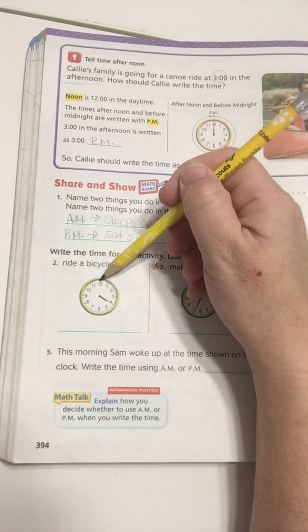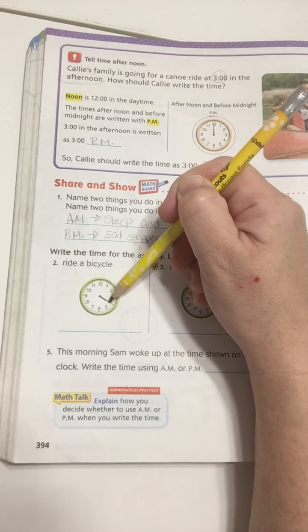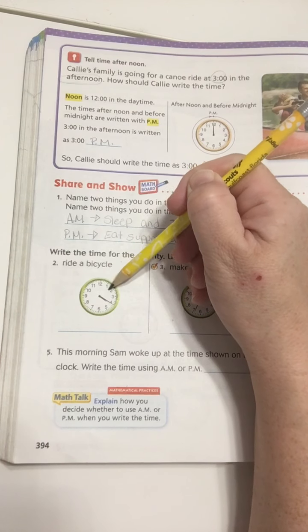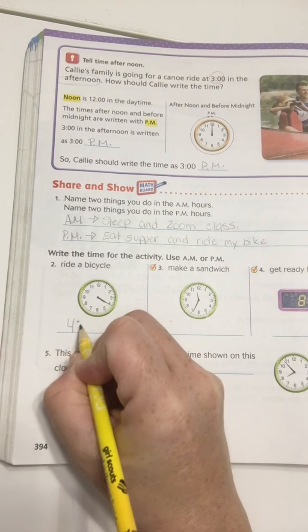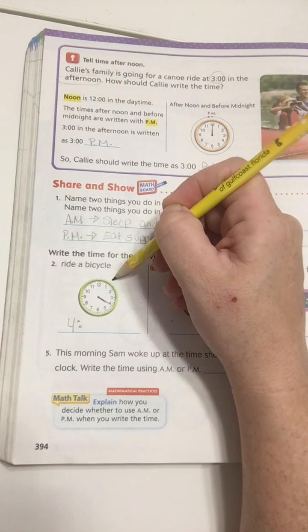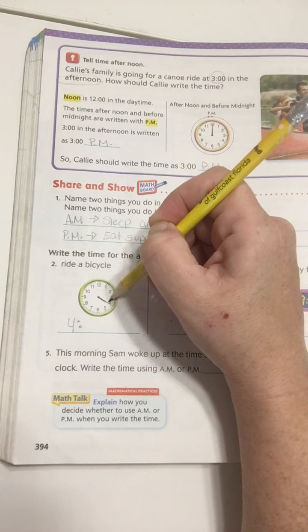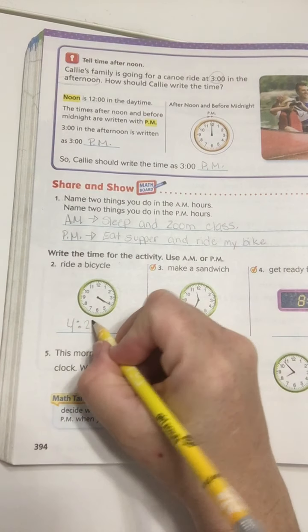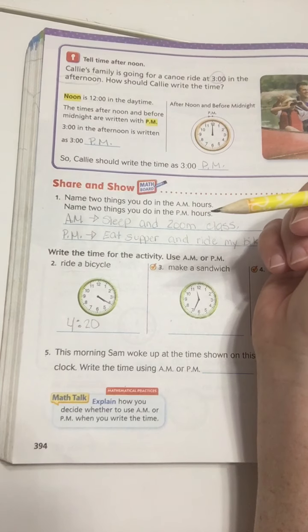So if I look at the hour, I'm looking for the big number first for the hour. It is between the 4 and the 5, so I know it has come past the 4, but it has not come past the 5. So it is still 4. And then let's count around to the minutes by 5. So 5, 10, 15, 20. It's right on that one. So it's 4:20.